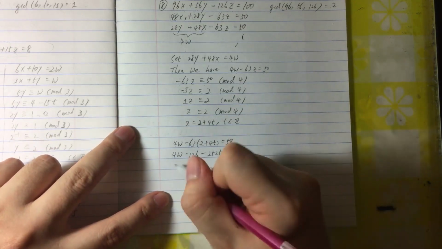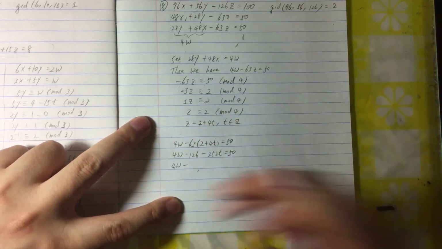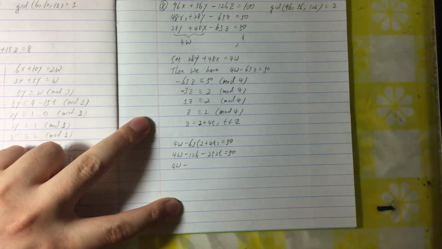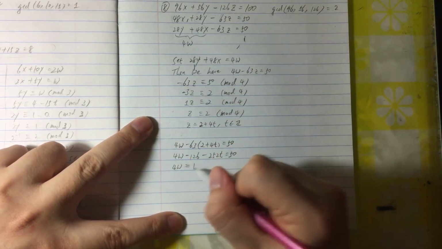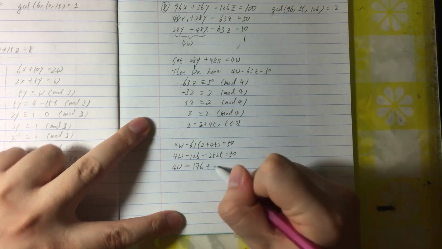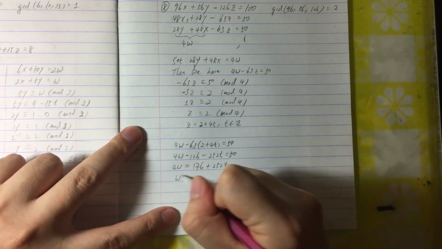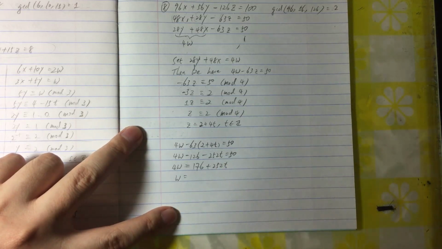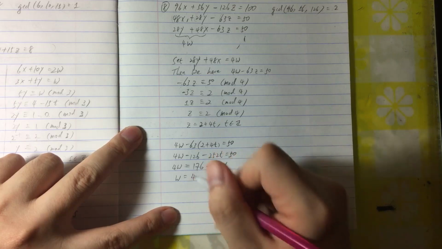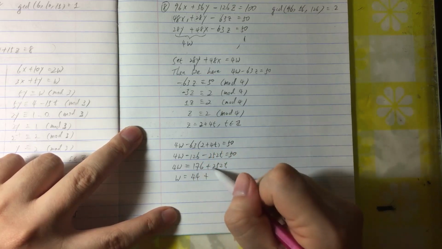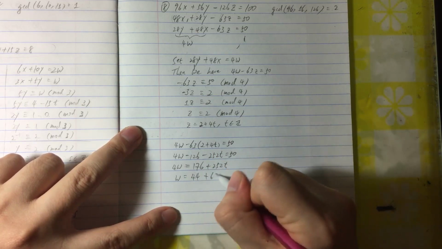Then solve for w. 4w equals 176 plus 252t. Then divide both sides by 4. 176 divided by 4 is 44, plus 252 divided by 4, that's 63t.